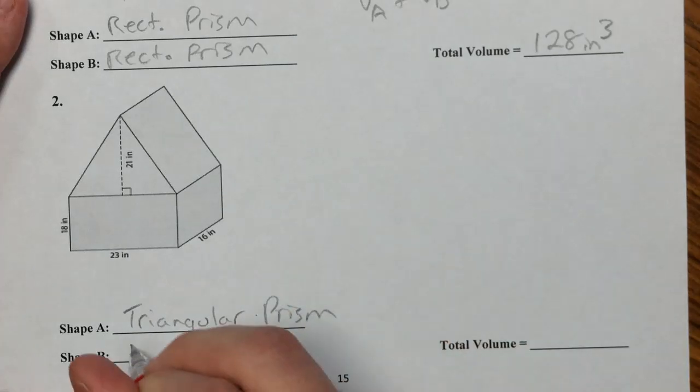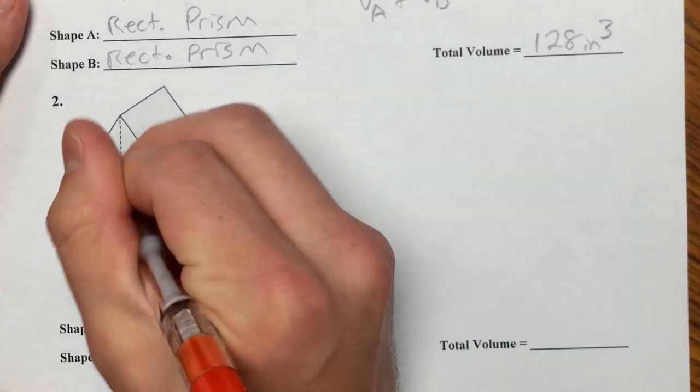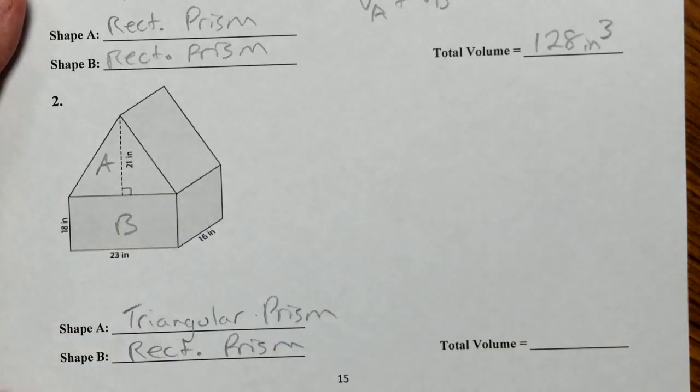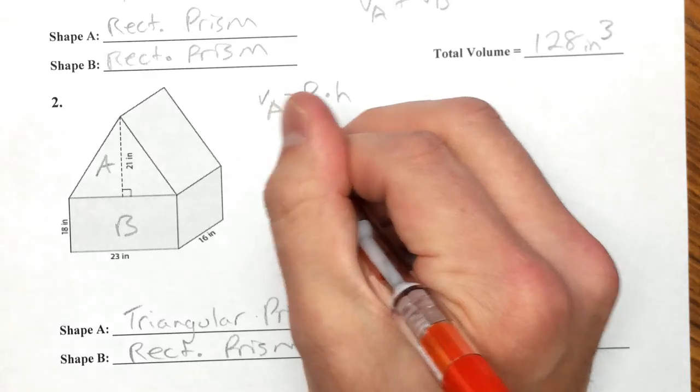And the shape on the bottom is just a simple rectangular prism. Okay, so I can label this as shape A, this is shape B. So if I want to find the volume of shape A, that is going to be big B times H. Well, big B in this question is a triangle.